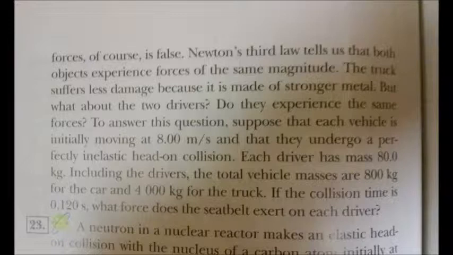To answer this question, suppose that each vehicle is initially moving at 8 meters per second, and that they undergo a perfectly inelastic head-on collision. Each driver has a mass of 80 kilograms. Including the drivers, the total vehicle masses are 800 kilograms for the car and 4,000 kilograms for the truck. If the collision time is 0.12 seconds, what force does the seatbelt exert on each driver?